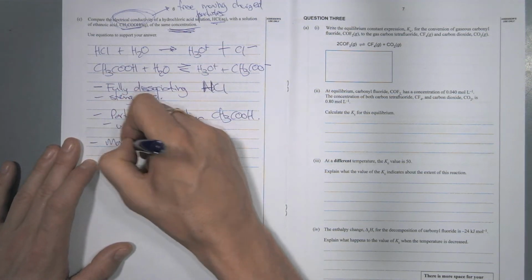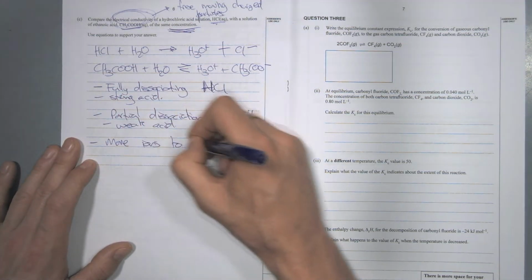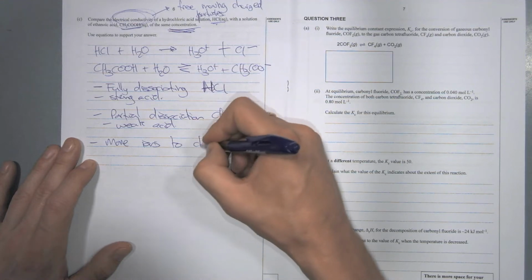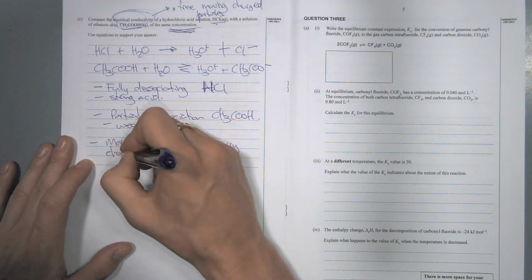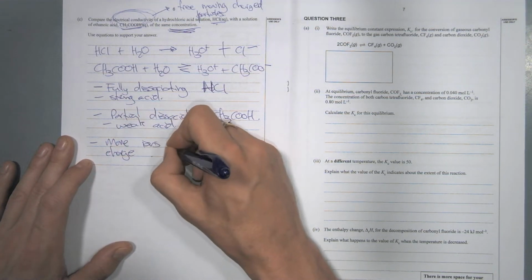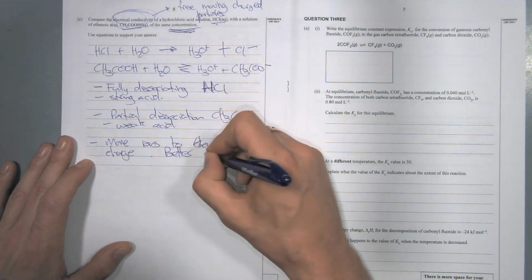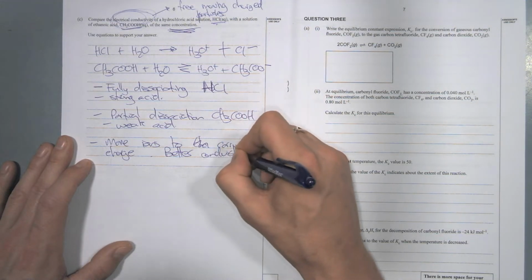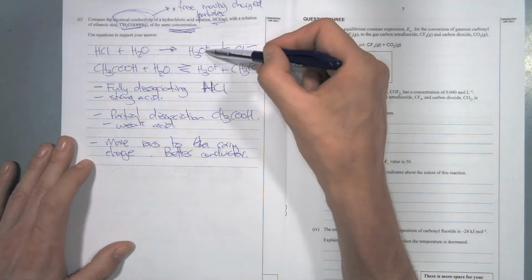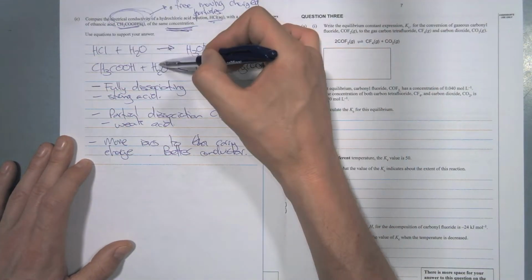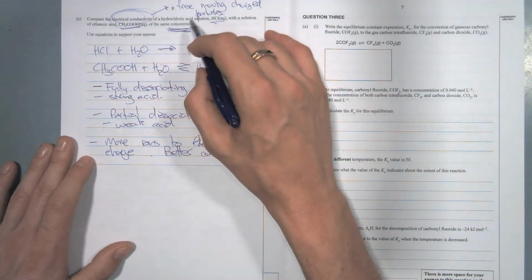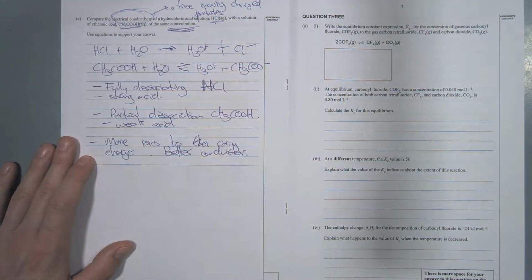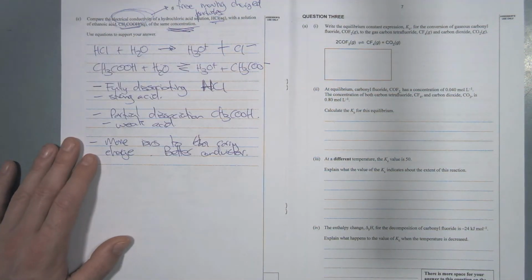More ions to carry charge. Better conductor. Okay, so there's more ions being produced in the strong acid solution than the weak acid solution. Ions are what you need to carry electrical charge, therefore the hydrochloric acid is a better conductor.